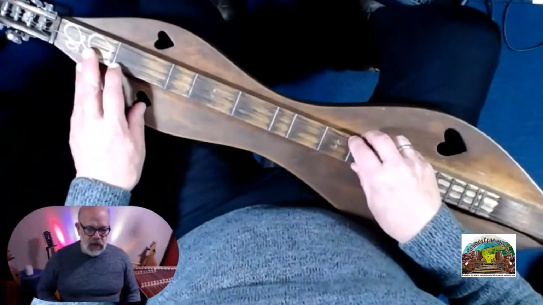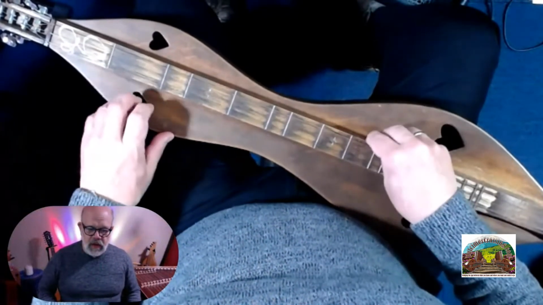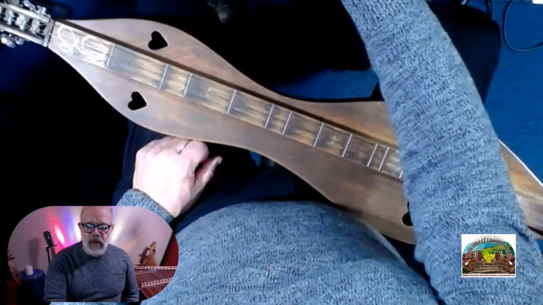I was doing that on my No Extra Frets. This is a Folk Roots kit, my first dulcimer, the one I built in 1980, starting at 1 with that whole step below Do, which is a characteristic of minor mode tunes.